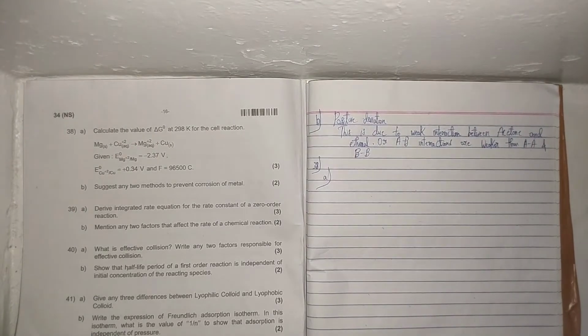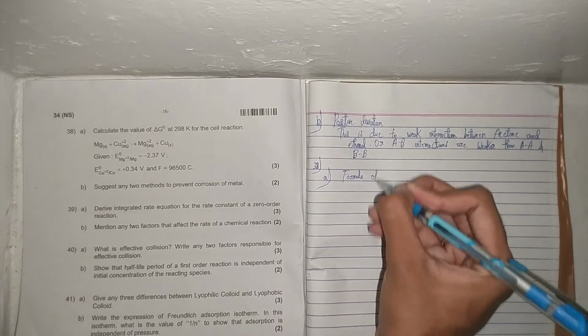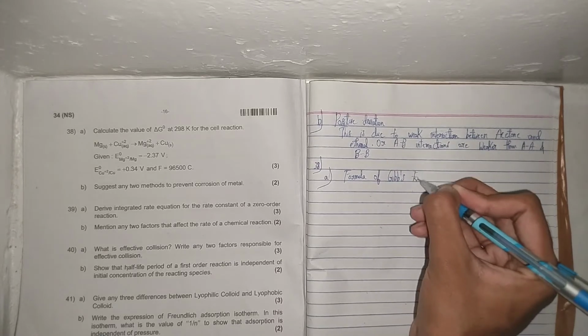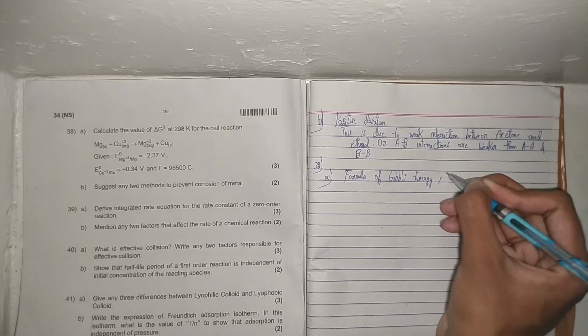Okay. So for calculating the value of delta G for the reaction they have given, the first formula is the Gibbs energy formula.